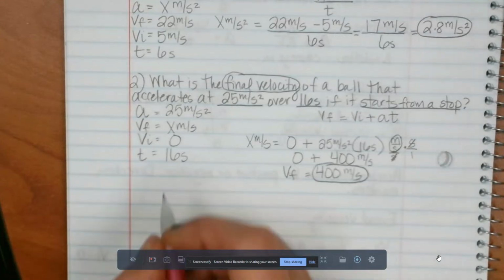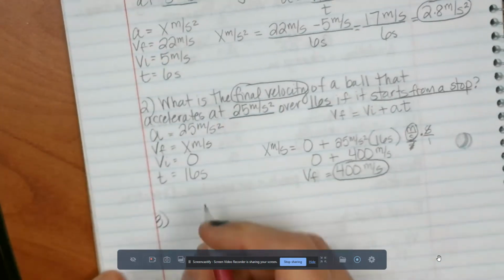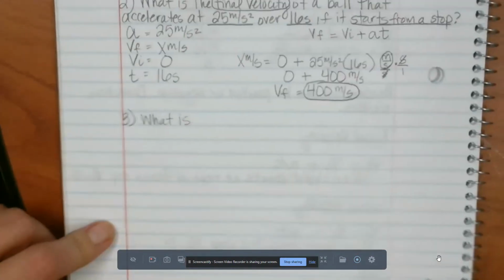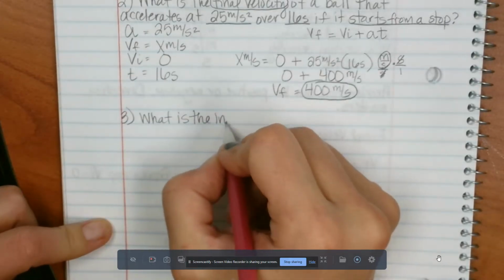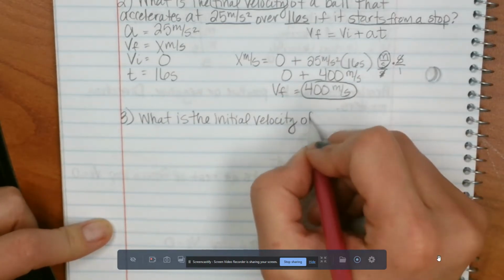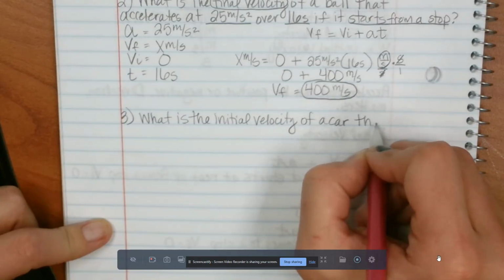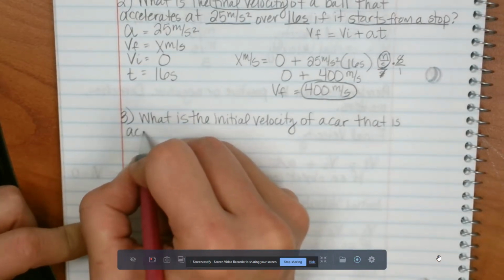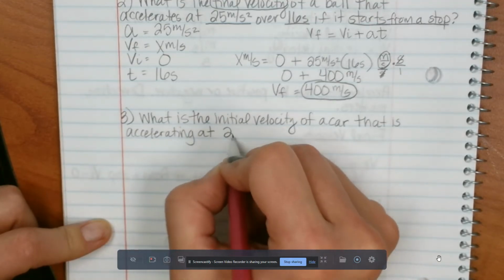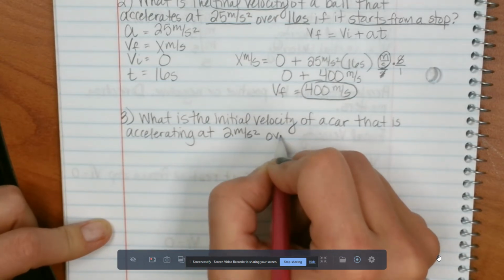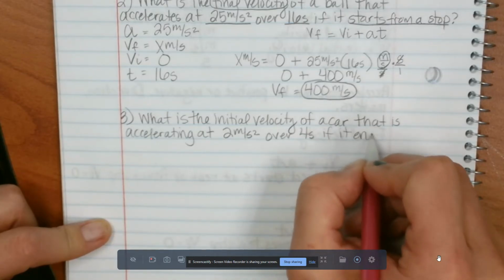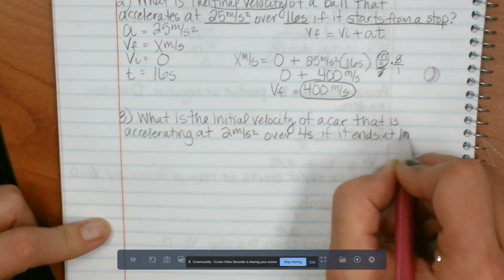Okay, number 3. What is, let me pull that up for you guys, the initial velocity of a car that is accelerating at 2 meters per second squared over 4 seconds if it ends at 10 meters per second.